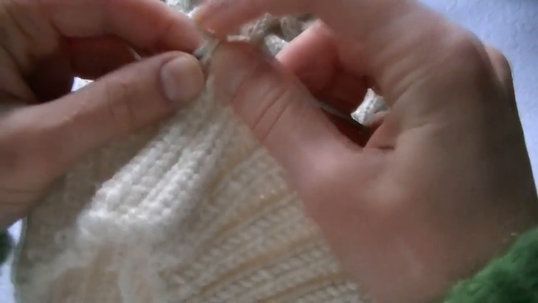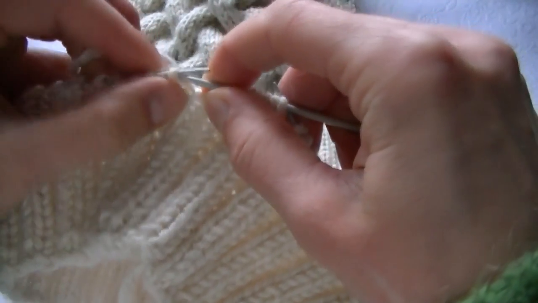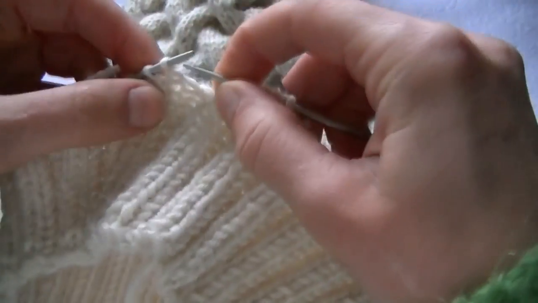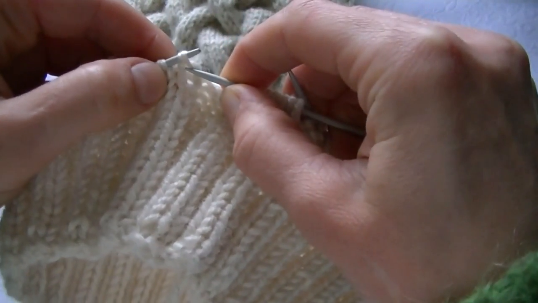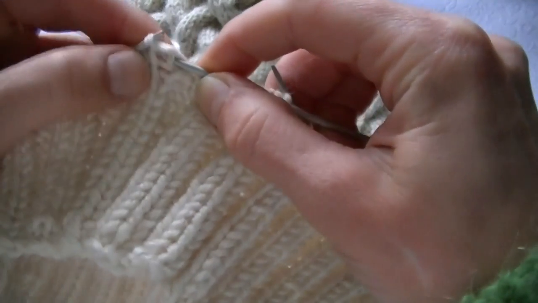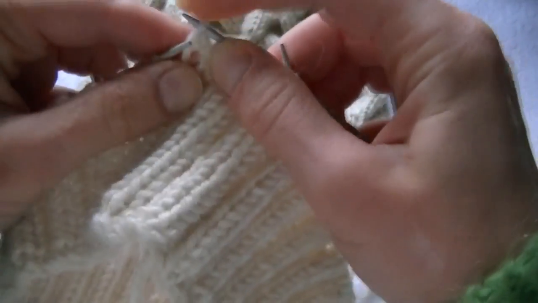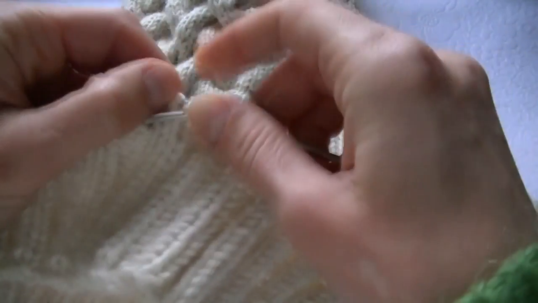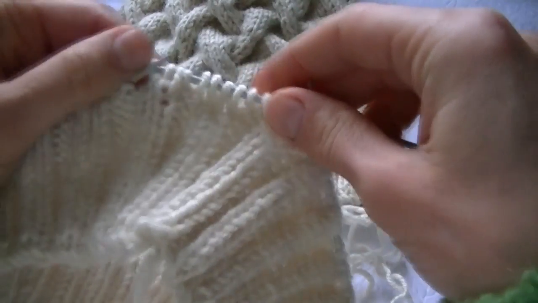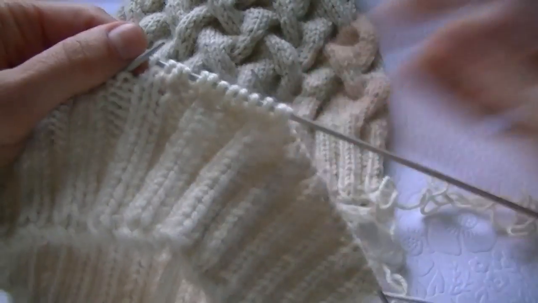Again we have knit stitches. We add a stitch to the first knit stitch, and then we knit 2 knit stitches. We knit this row to the end, adding stitches. Next 4 rows we just knit stitches knitwise. We've knitted 5 rows knitwise, and we added stitches in the first row. Now we have 120 stitches.